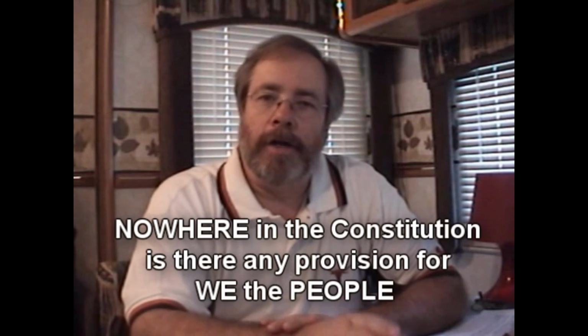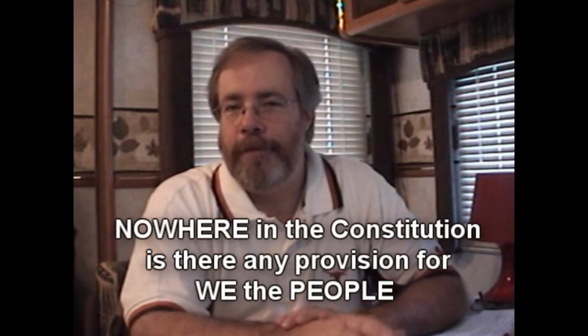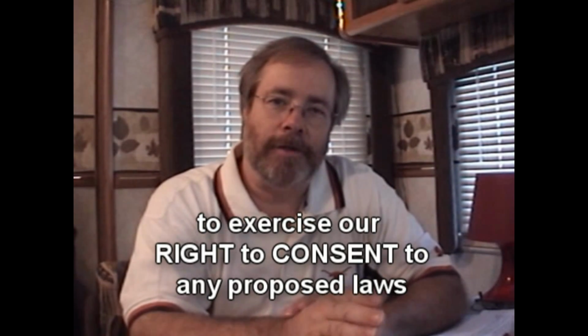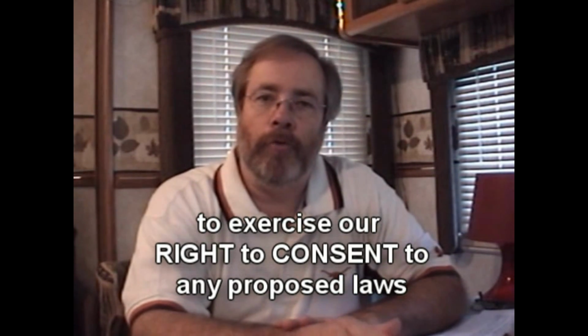But nowhere in the Constitution is there any provision for we the people to exercise our right to consent to any proposed laws. And that was the purpose of the American Revolution, to establish a government where we are free, and to secure our freedom, we would be able to exercise our right to consent to any proposed laws. It wasn't about voting for politicians or judges.